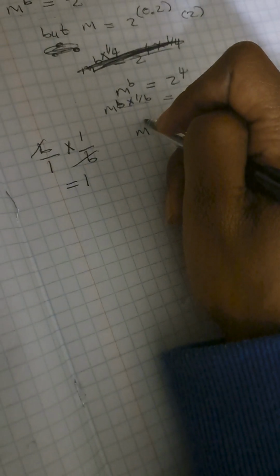So you will have m, because this exponent is b over 1 somehow, times 1/b, and then they cancel out, and you're left with 1. So m to the power 1, we don't have to write the 1, is equal to 2 to the power 4 over b, right?